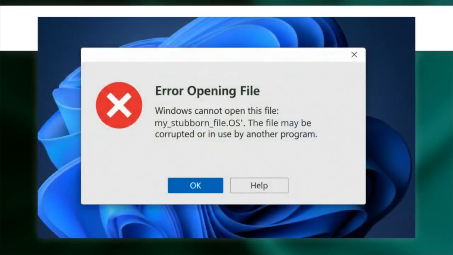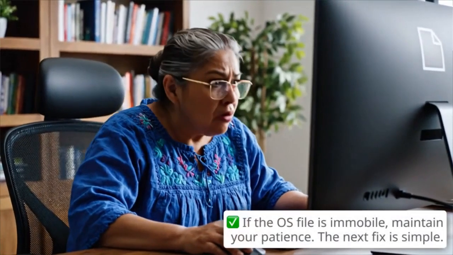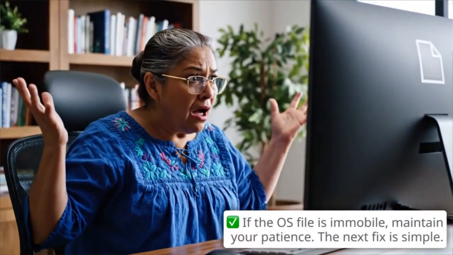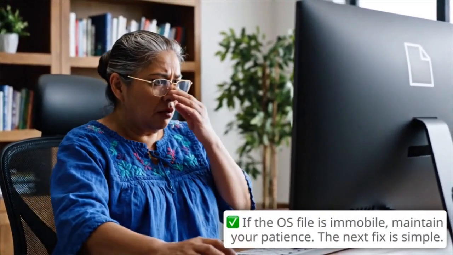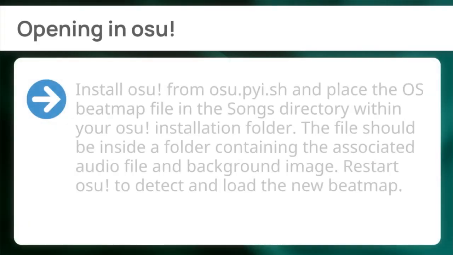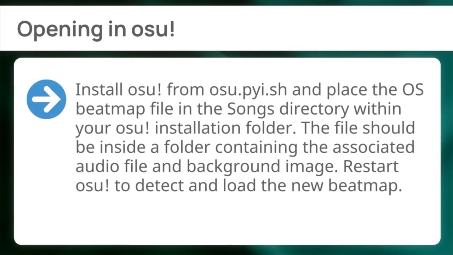If your .osu file still refuses to open, stay calm. This .osu format requires a precision approach. The error isn't random. Let's go through this quick checklist to ensure every necessary component is verified. First, opening in osu!. Install osu! from osu.ppy.sh and place the .osu Beatmap file in the Songs directory within your osu! installation folder. The file should be inside a folder containing the associated audio file and background image. Restart osu! to detect and load the new Beatmap.